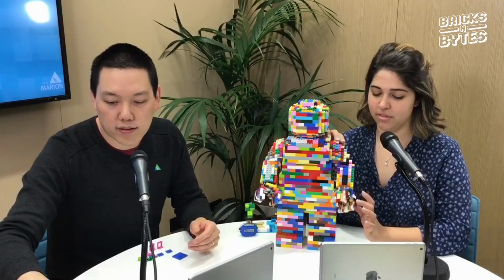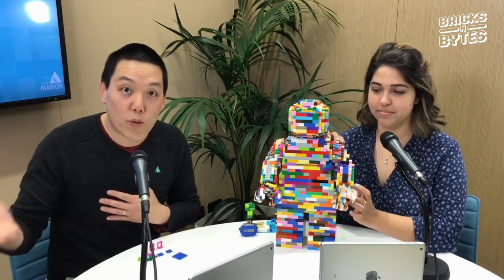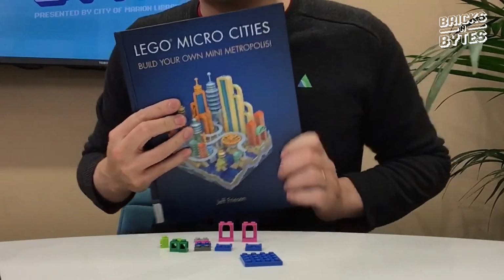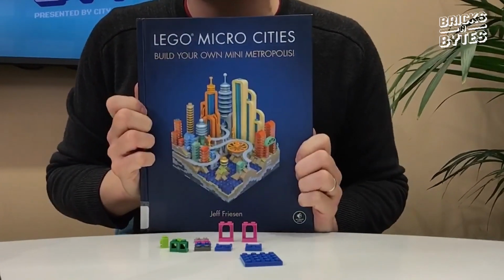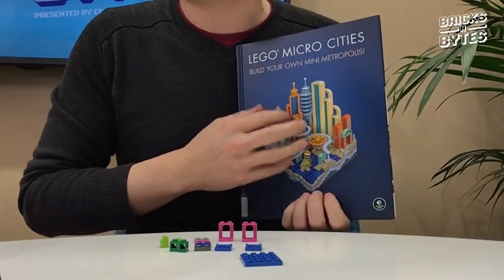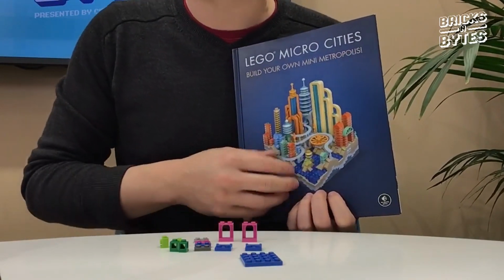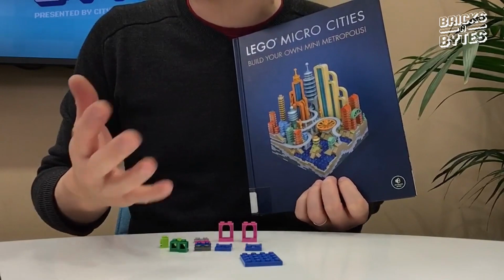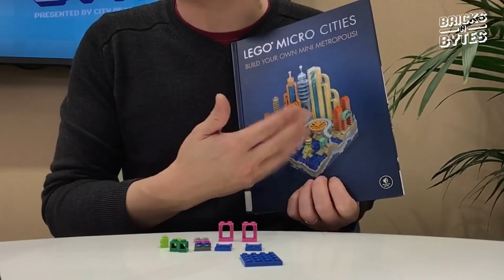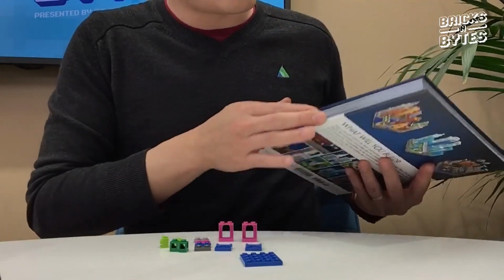Another way you can find instructions is, of course, at the library. So here's a book that we have at the library called Lego Micro Cities. We've talked about micro builds before, but this is fantastic. It shows you how to build these micro scale cities, and also shows you some different styles. So if you don't have all the parts of these builds, they give you alternatives. And we're going to make one of those today.